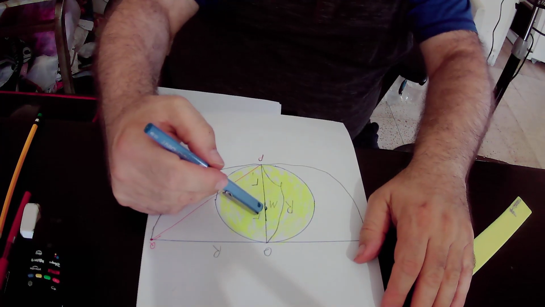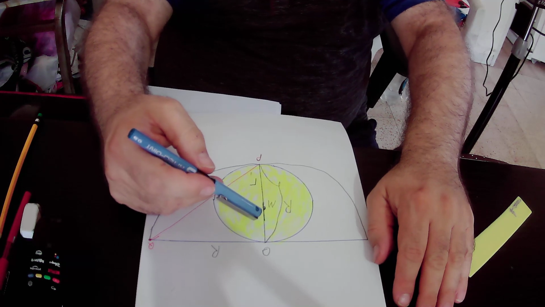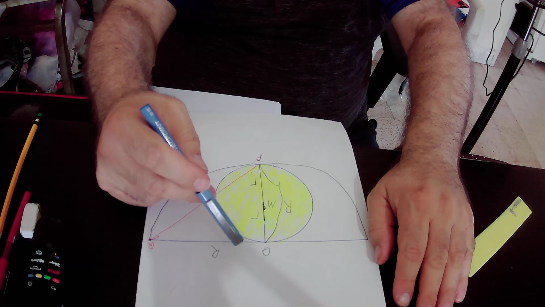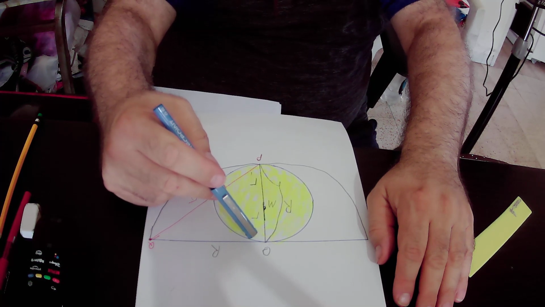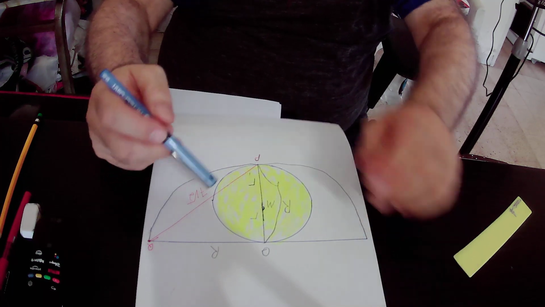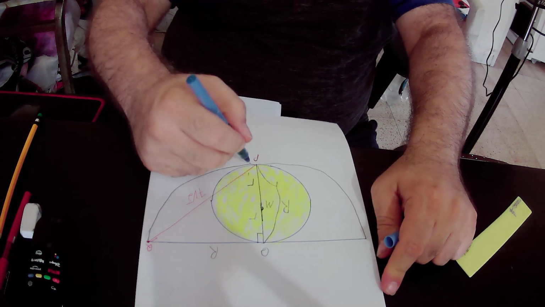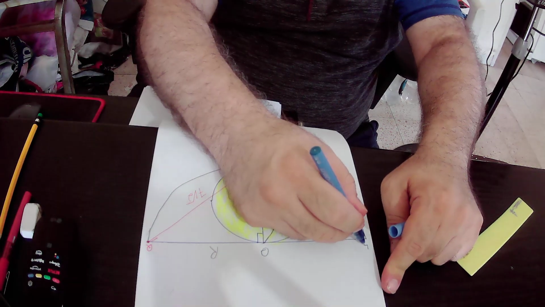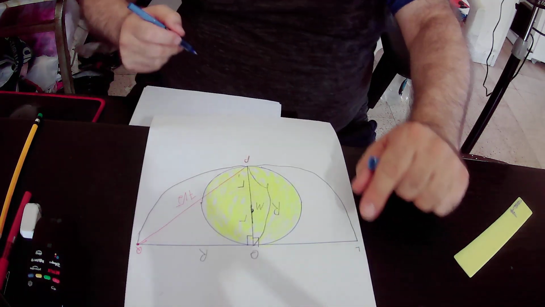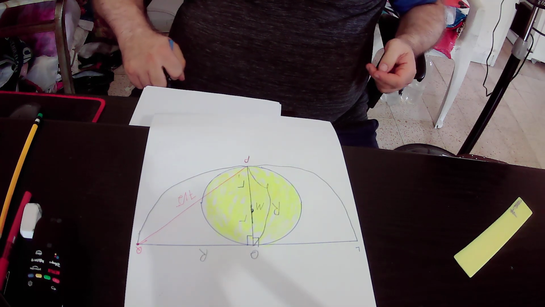We can implement rule number 2 in our circles, because MO is the radius of the yellow circle, and QO is the tangent to that radius. For that reason, angle POQ equals 90 degrees, and also angle POL equals 90 degrees. Okay, so we actually have a right triangle.